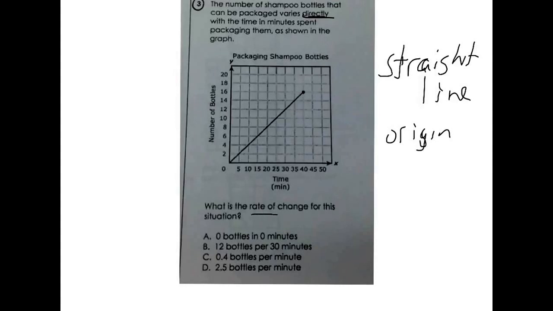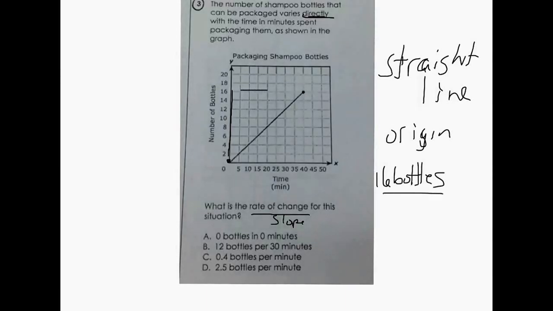We're trying to find the rate of change, which is another word for slope. So we're just trying to find our slope here. So we always count from left point to right point. This thing goes up 16, so that's 16 bottles over 40 minutes.